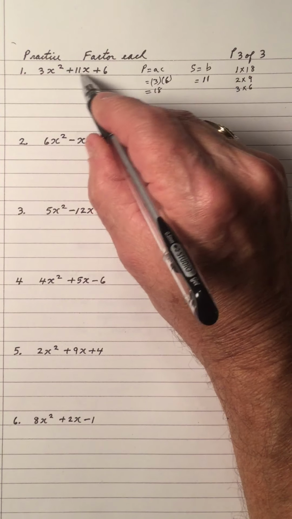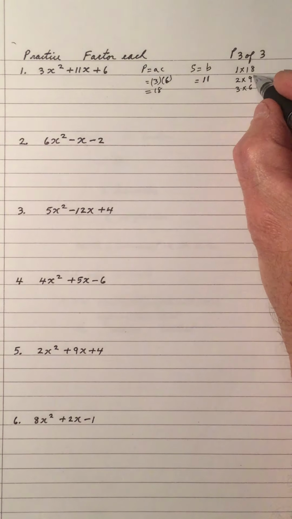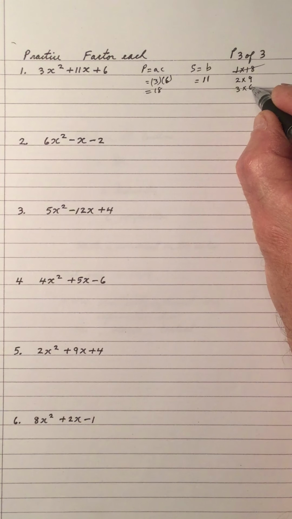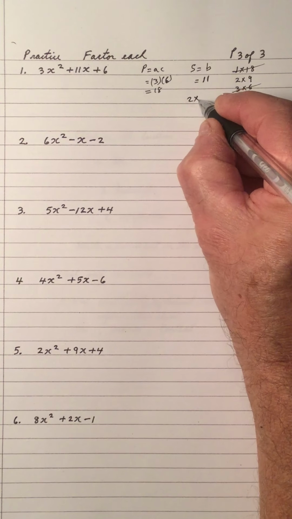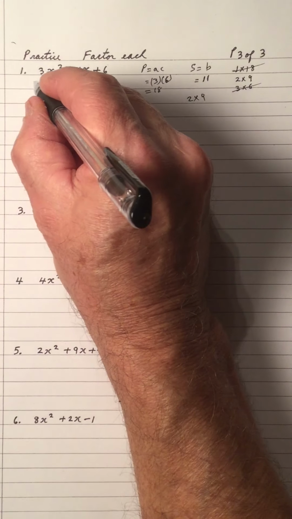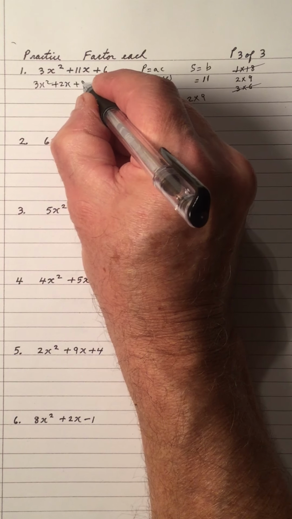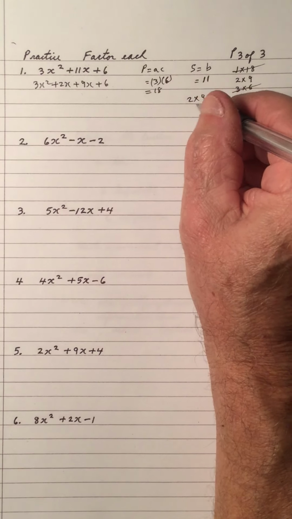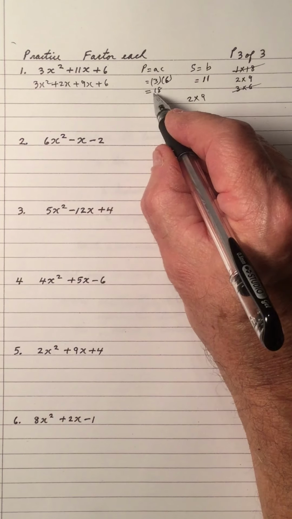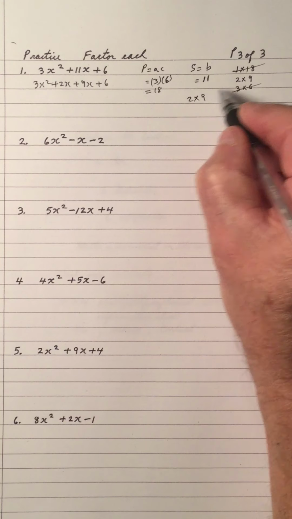Since the sum is positive, I'm going to have 2 pluses. So that won't do. 3 and 6 multiply to give you 18, but if you add, you'll only get 9. So 2 and 9 is the right pair of factors. So 3x squared, and we go with 2x plus 9x plus 6. So 2 and 9 fit in with an x. Again, multiply 18, add 11. These are the factors that'll work.